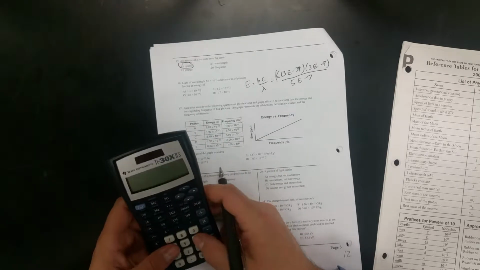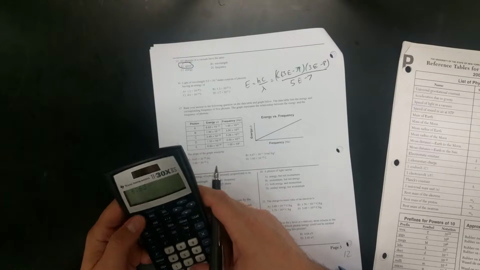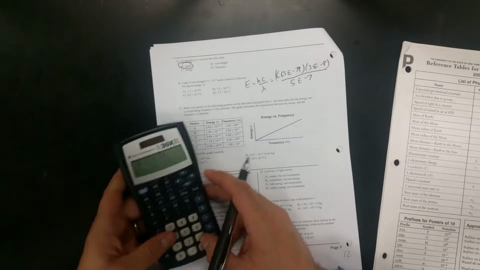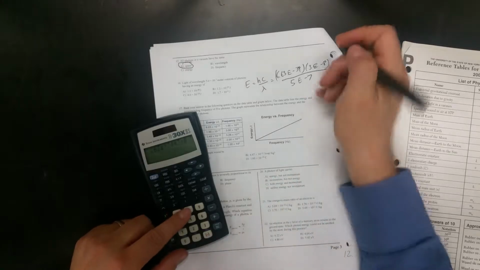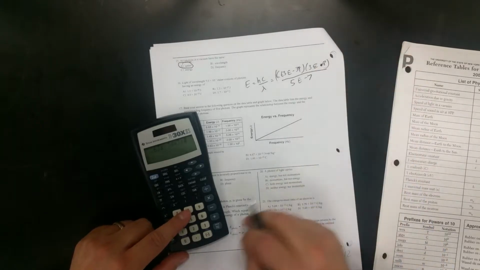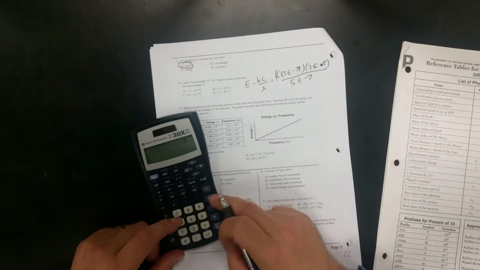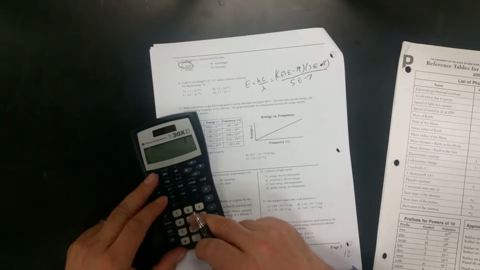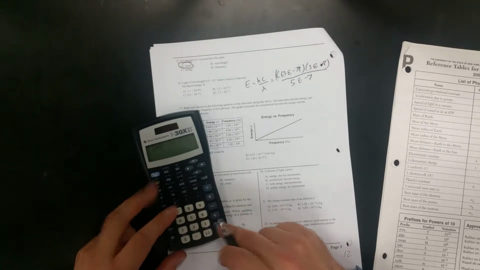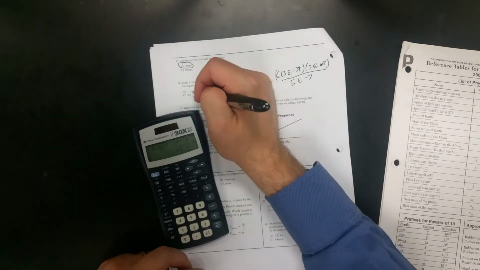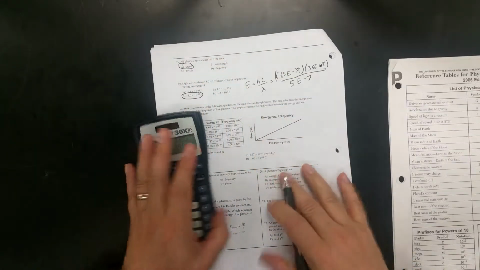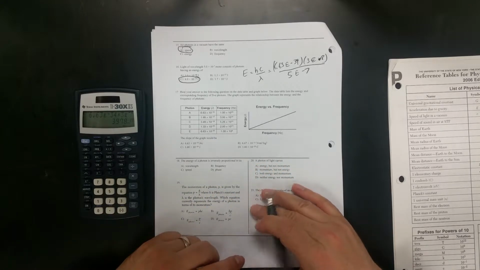Make sure you put units in there if you need to. Gets us about 4 times 10 to the negative 19th. So answer C.